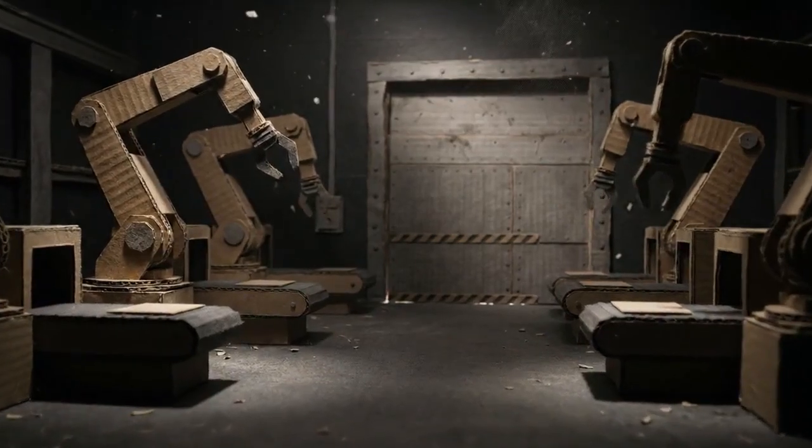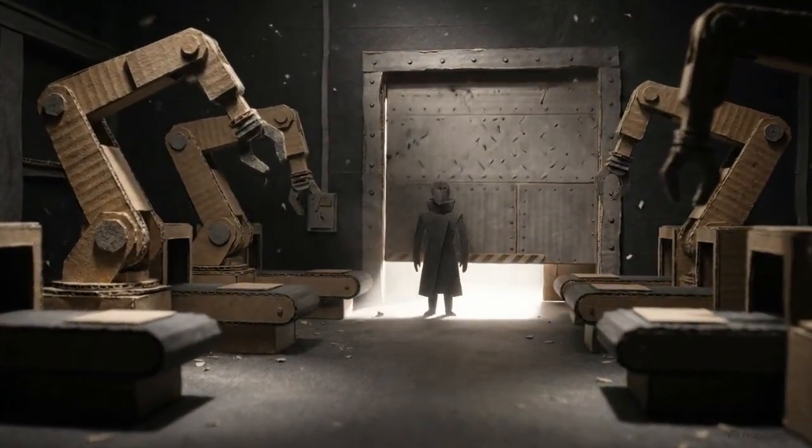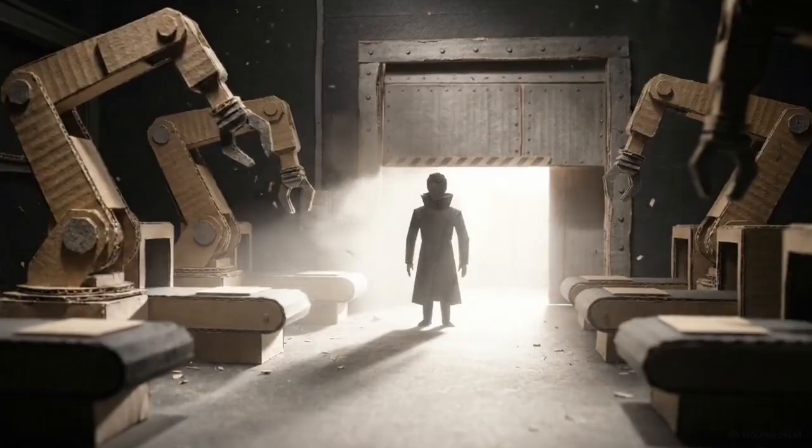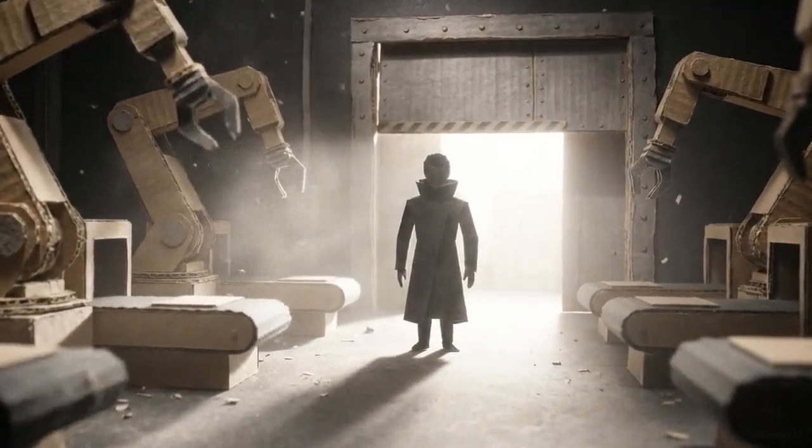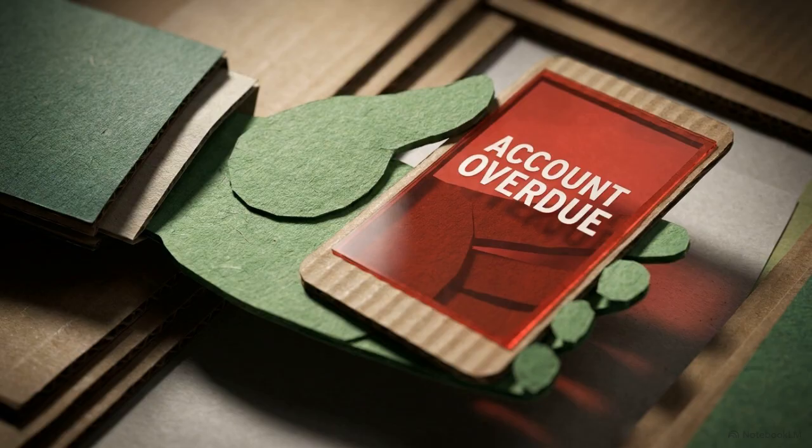The machines are powered down. The assembly line is completely still. Our output today is exactly 0. But as soon as the garage door opens, a bill is waiting. This is the reality of fixed costs.